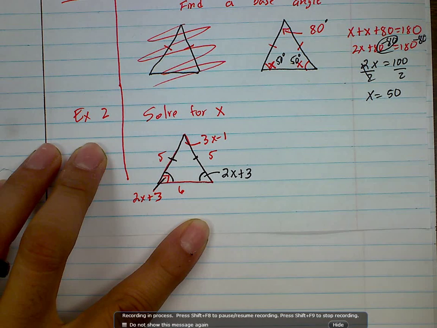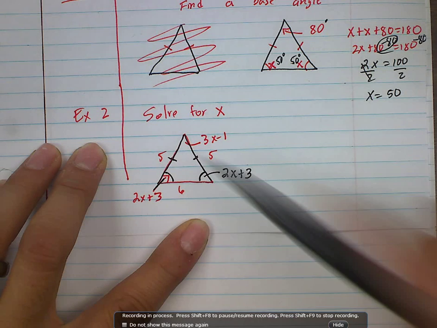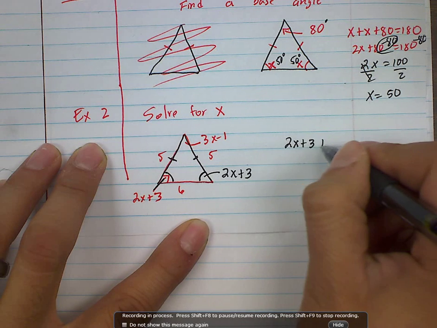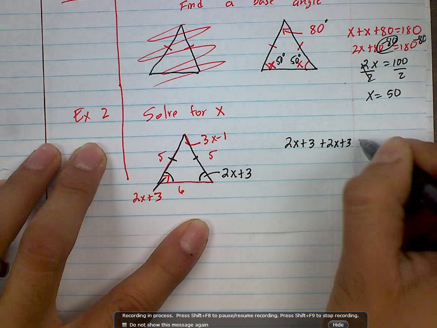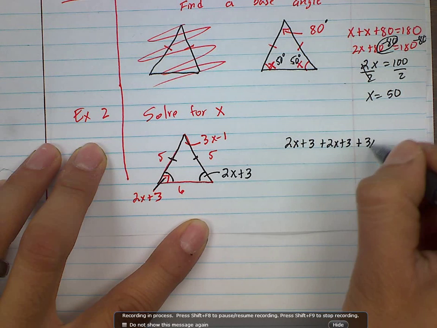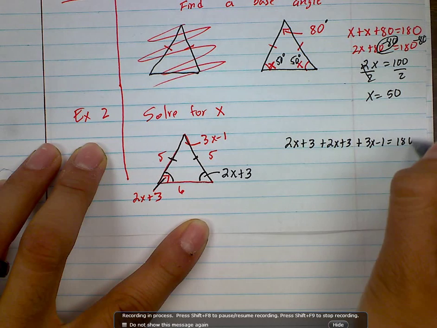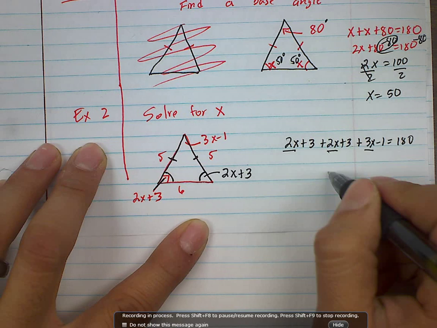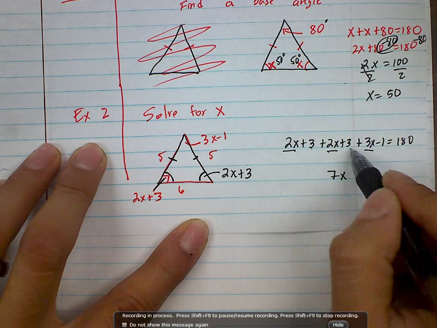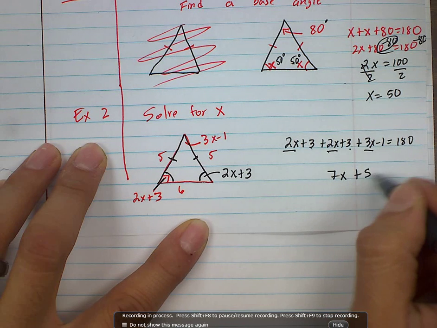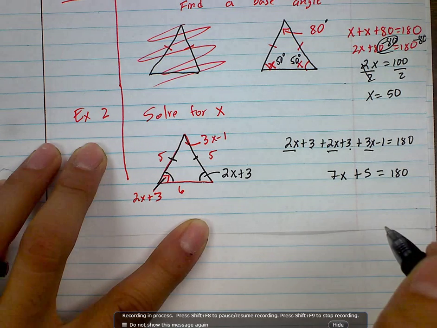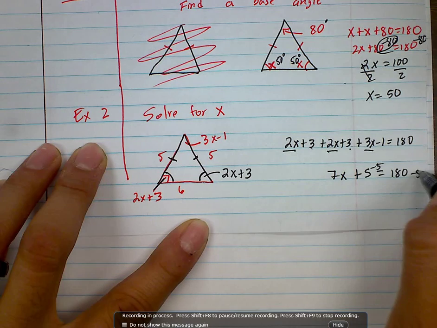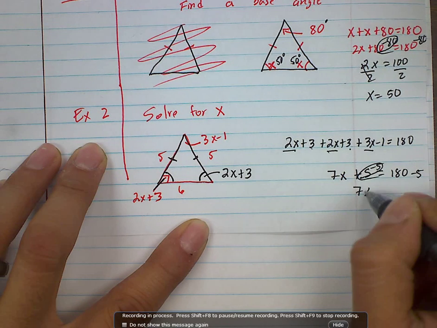Now we know that all the angles in a triangle add up to 180, so all we do is add them up. 2x plus 3 plus 2x plus 3 plus 3x minus 1 is equal to 180. So we combine like terms: 2x plus 2x plus 3x is 7x. Now 3 plus 3 is 6, minus 1 is 5. That is equal to 180. Then you subtract 5 on each side, and you get 7x is equal to 175.